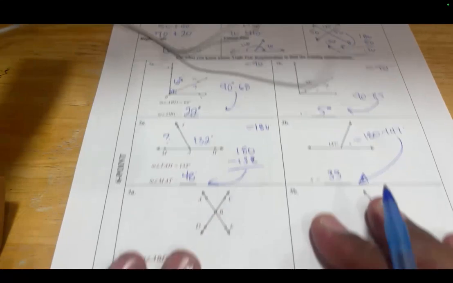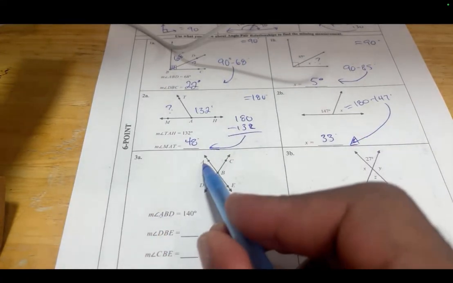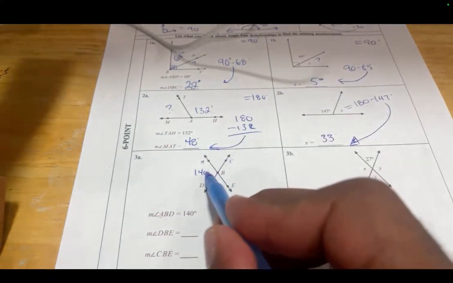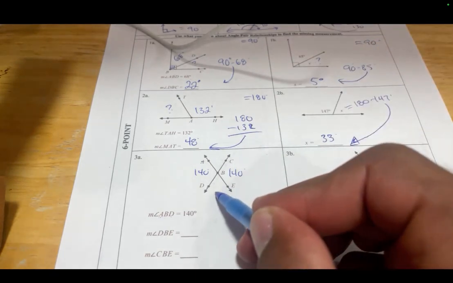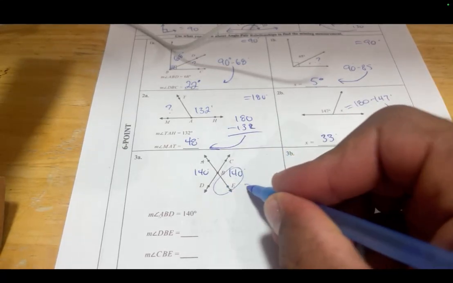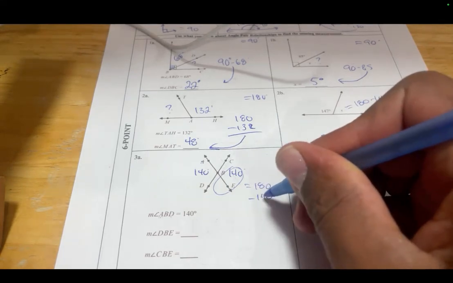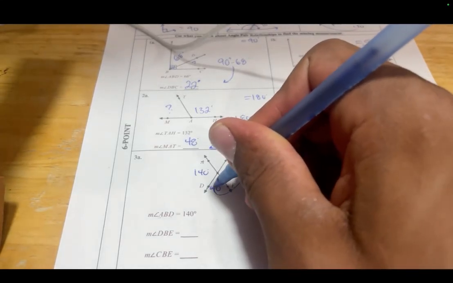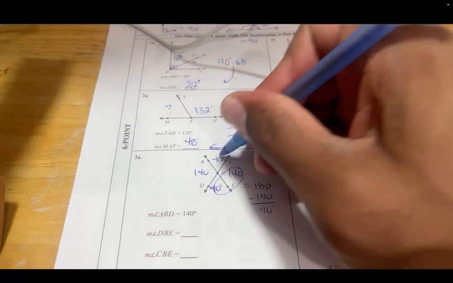Now here we've got two lines crossing, just like in this example up here. That means angles that are opposite are equal. It gives us ABD, the angle on this side, so 140 degrees here. Remember, if I go straight across, that's 140. And the two adjacent angles next to each other equal 180. So these two equal 180. All I do is subtract 140 and I get 40 degrees, so this angle right here is 40 degrees. If that's 40 degrees, that's 40 degrees.